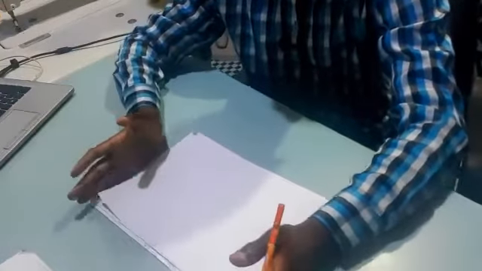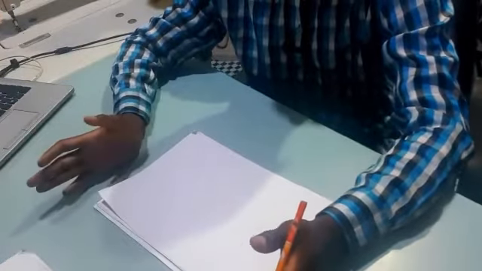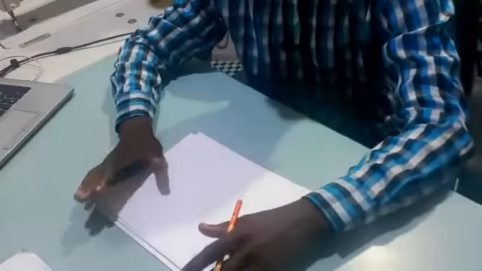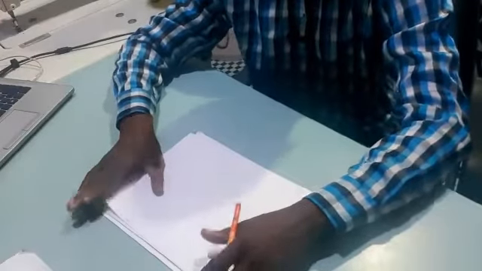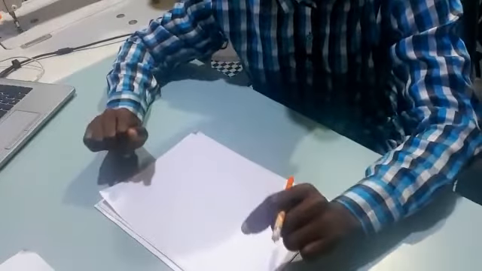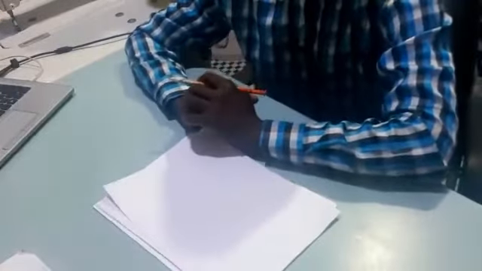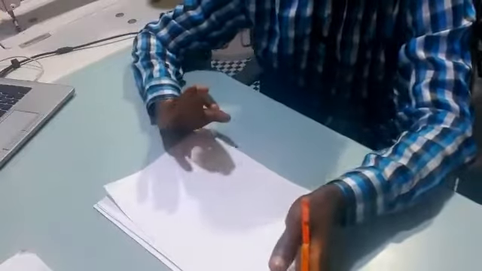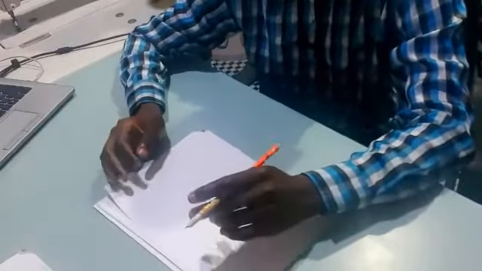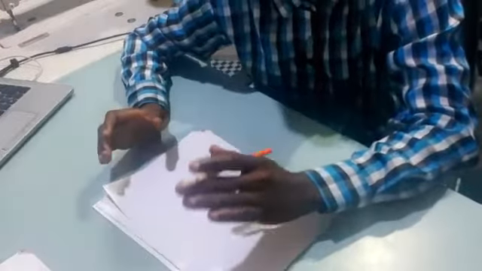Next, let's go into drawing the pattern. It depends on the sizes you want. If you want small designs, you can take like 1.5 centimeters, not even up to 1 inch, okay? But if you want moderate size patterns, you can use 1 inch, okay?